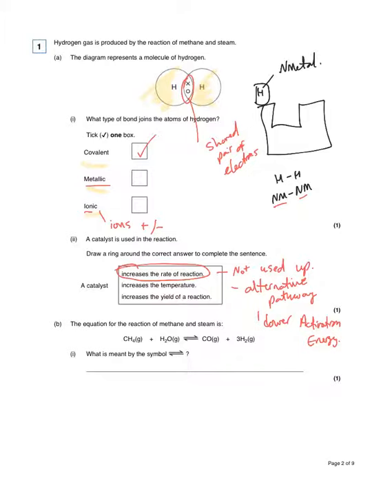Last question, what is meant by the symbol here? Well, this just shows that the reaction is reversible.